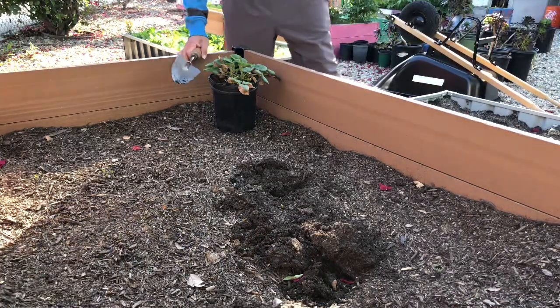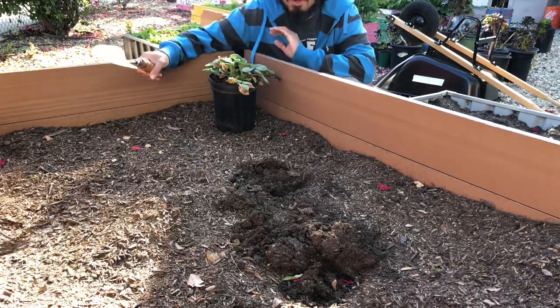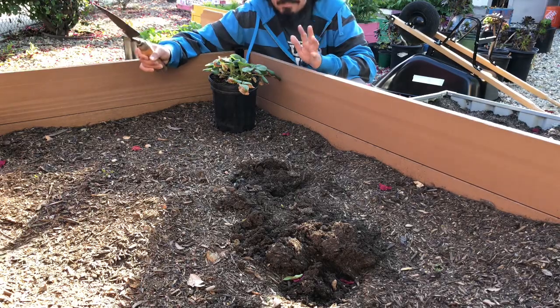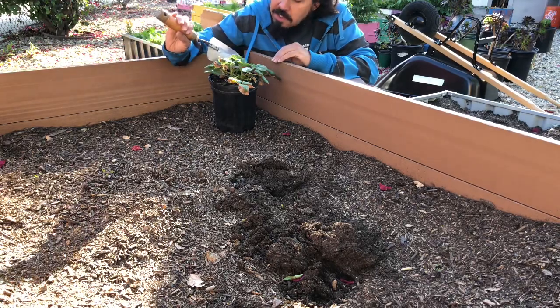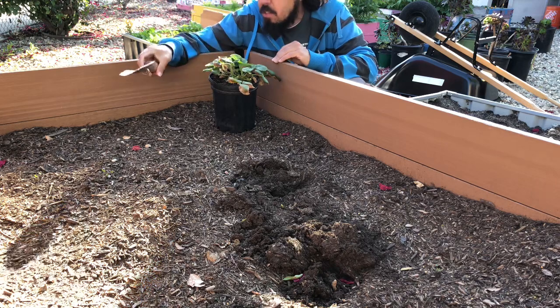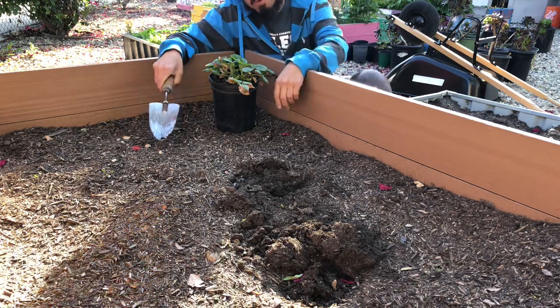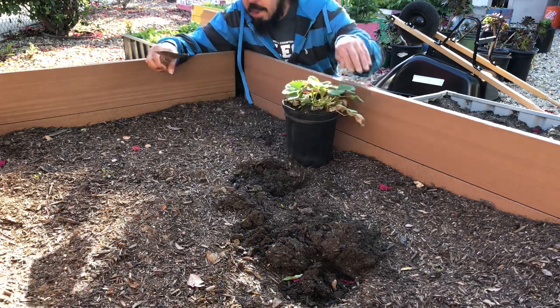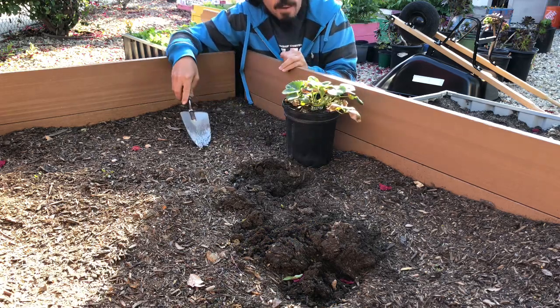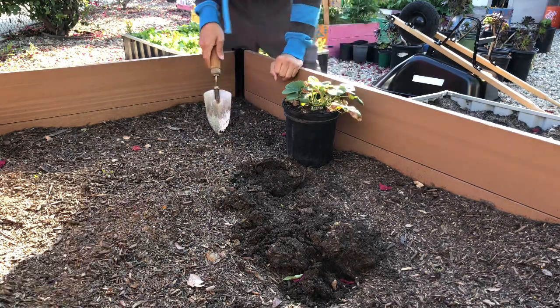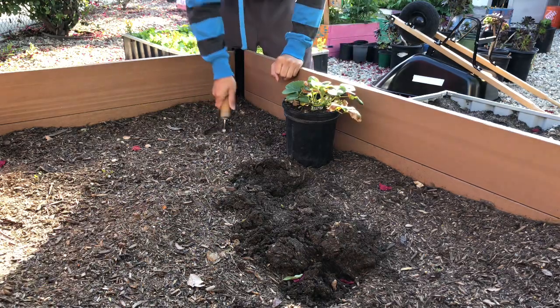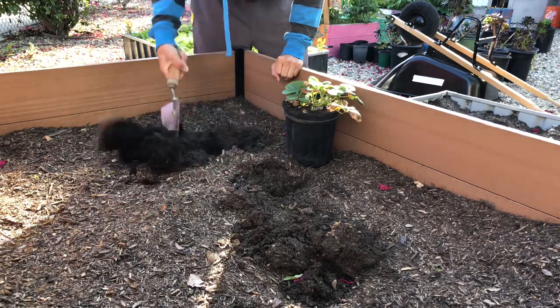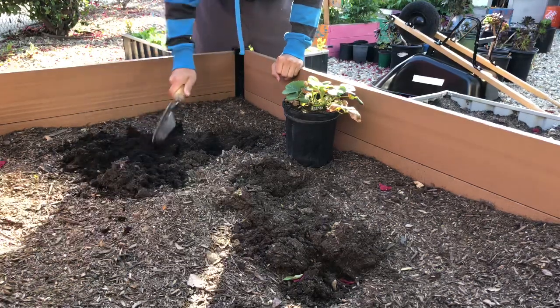Hello, my friends. So, right now, we are gonna work on transplanting. We are gonna move the contents of this bucket into this garden bed. And what we're gonna need is a shovel or something to dig. The soil has become a little bit hard and compacted, so we're gonna loosen up the soil a little bit. So we're gonna go ahead and start digging a little bit of a hole, chopping up those chunks.